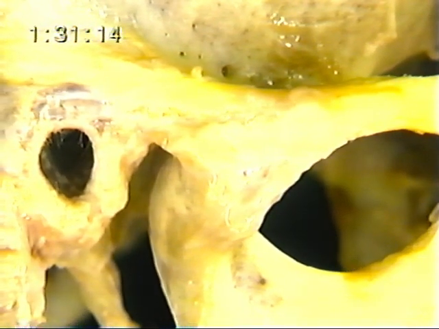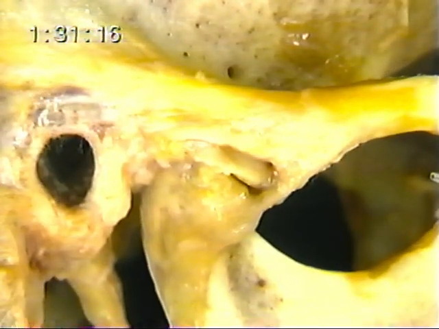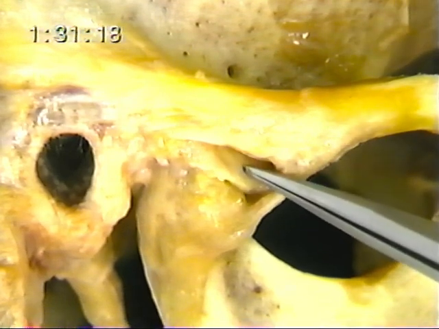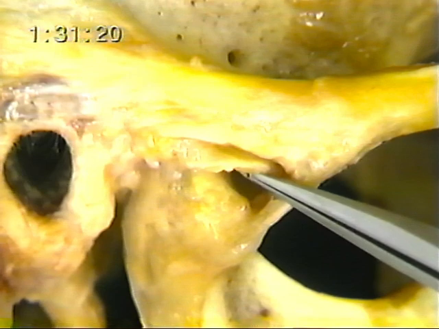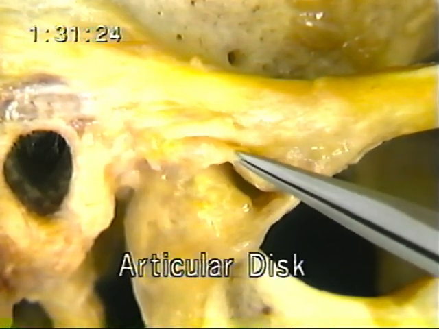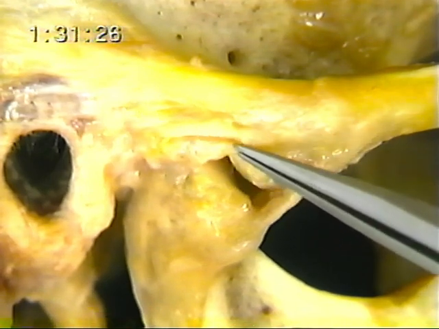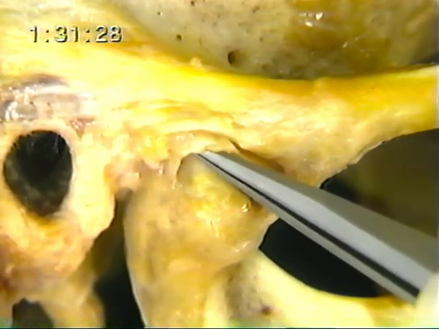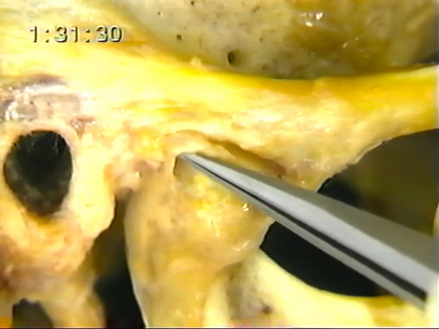To see it, we'll remove part of the capsule above and below it. Here's the upper joint cavity. Here's the lower one. Here between them is the articular disc. It's made of dense fibrous tissue. It's attached to the joint capsule all the way round its edge.